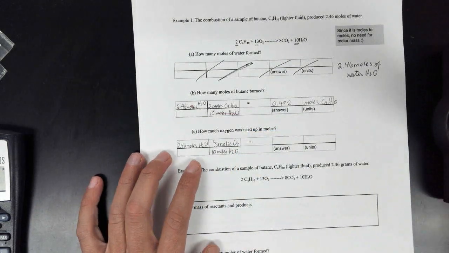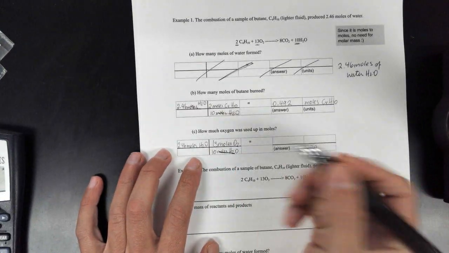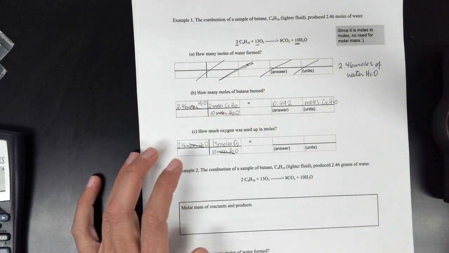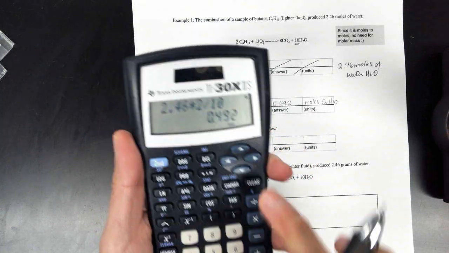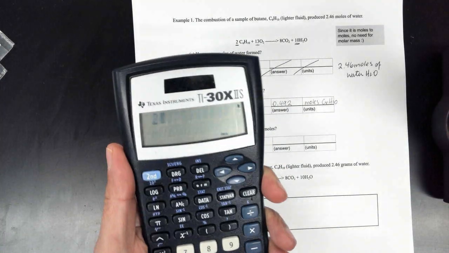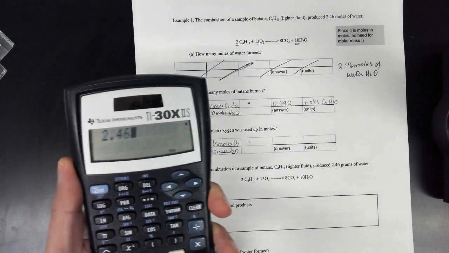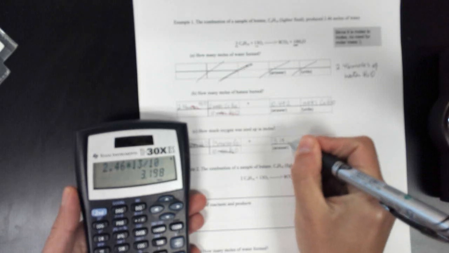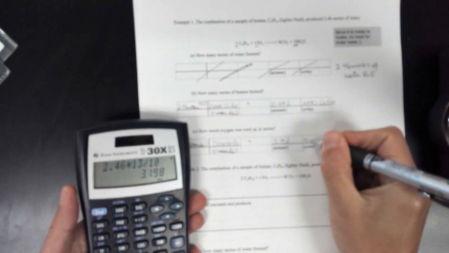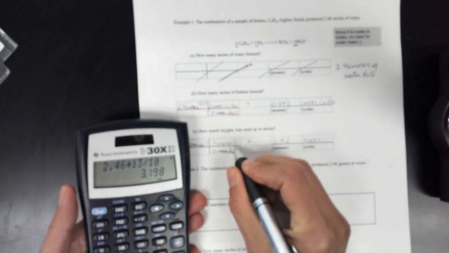Again, I double check myself. This red pen is done, so I'm going to use this black one. Okay, so that looks right because my units cancel. 2.46 times 13 divided by 10 gives me 3.198 in the units of moles of oxygen.